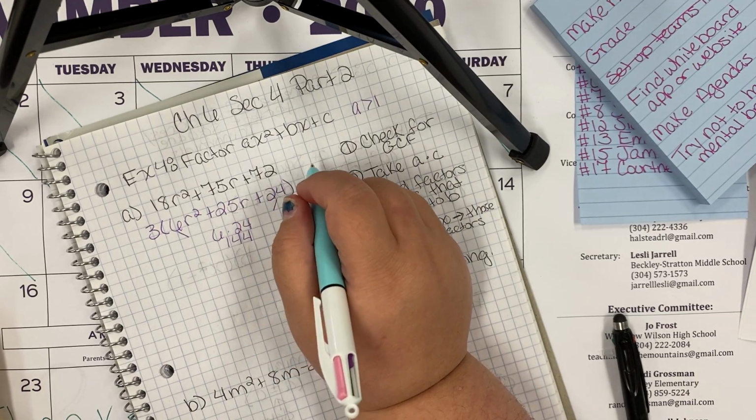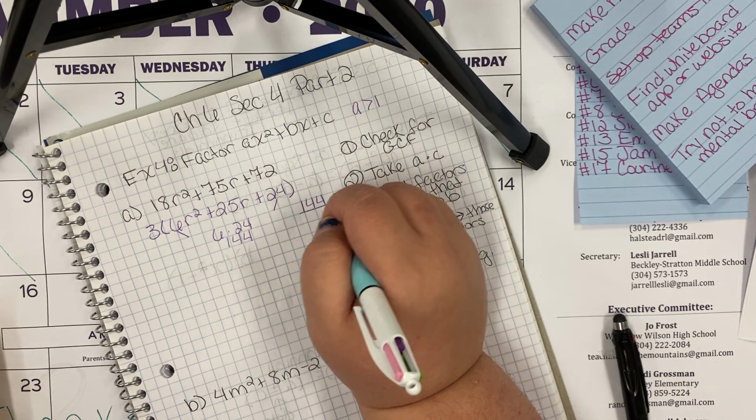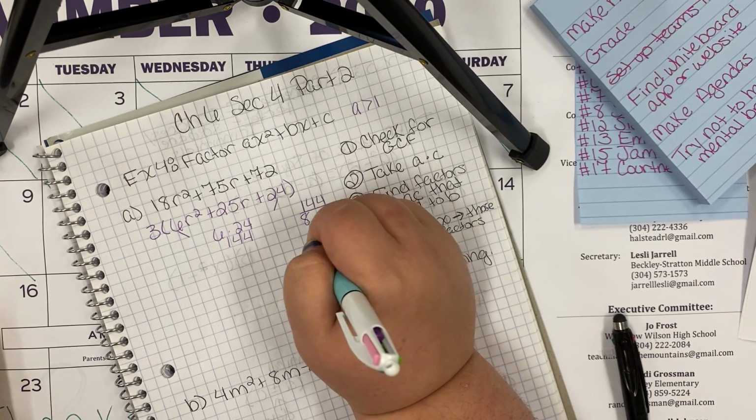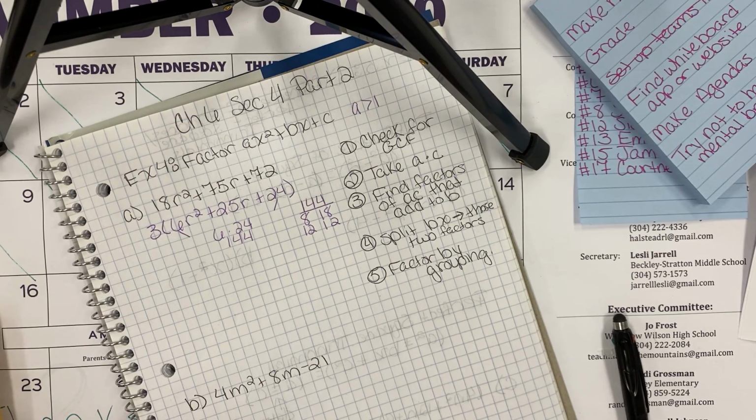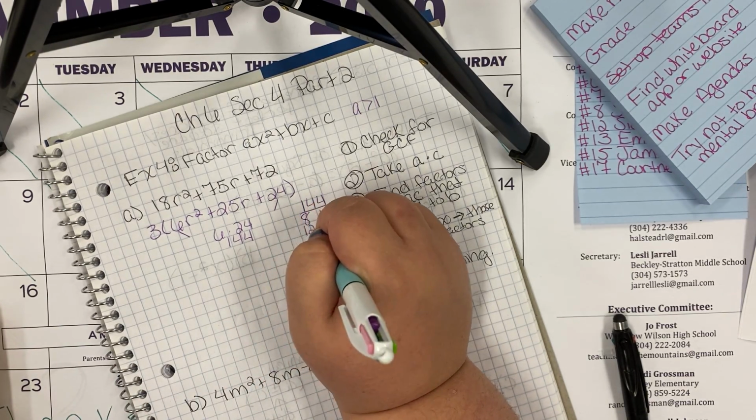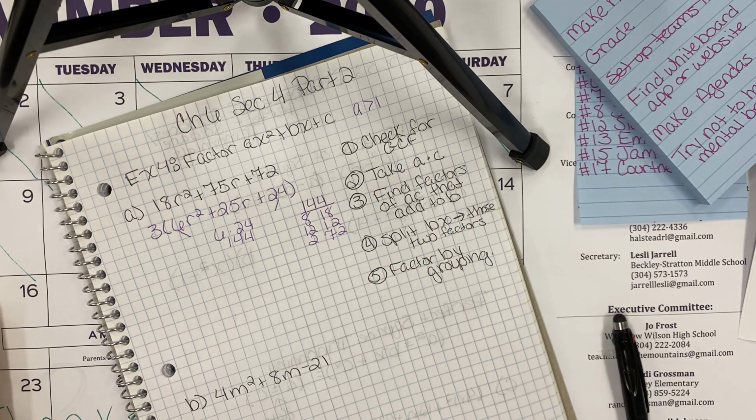So we have 8 and 18, 12 and 12, 2 and 72 is 1.